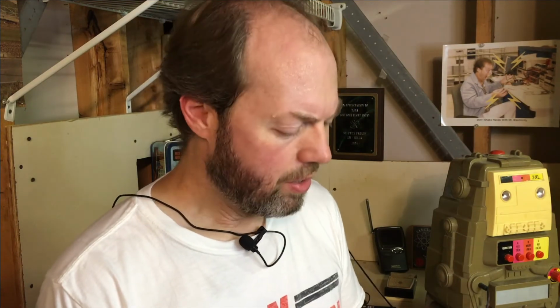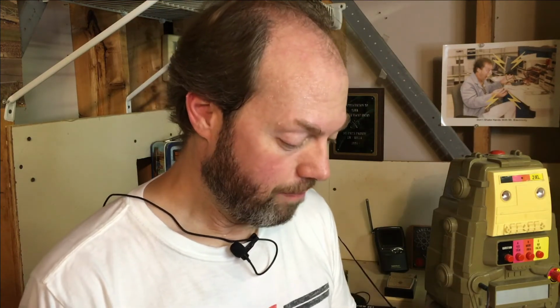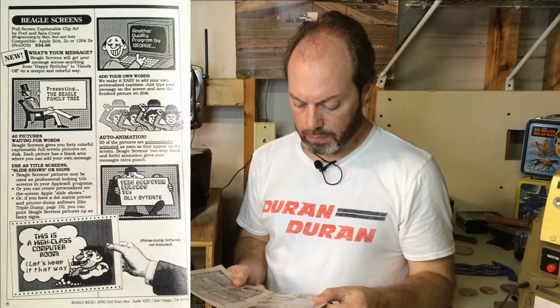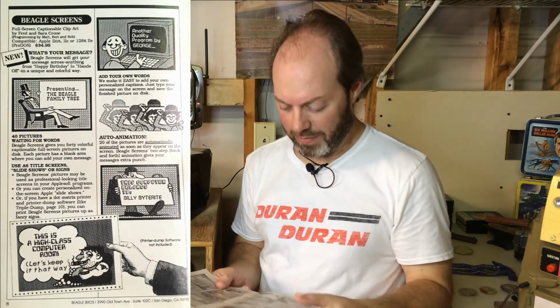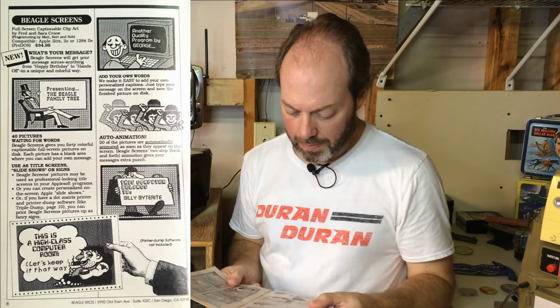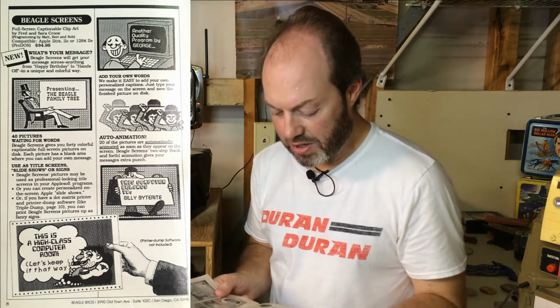I can't do this without animation. Well, not to worry. 20 of the 40 pictures are automatically animated. As soon as they appear on the screen, bam, they're animated. Beagle Screens two-step back and forth animation. So they're slightly animated. They toggle back and forth. This is great. Beagle Screens' two-step animation gives your messages extra punch. Pow! Love it.